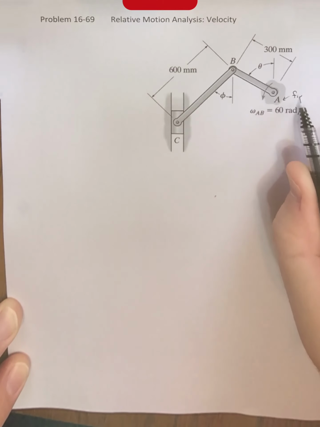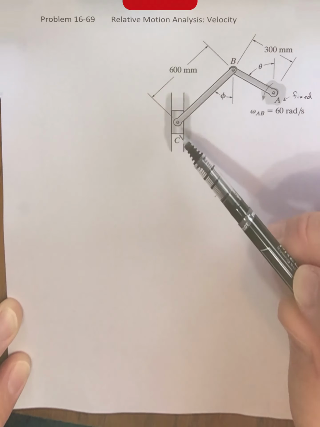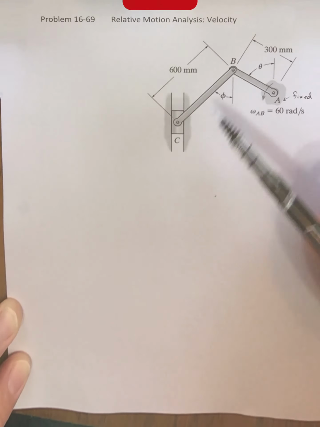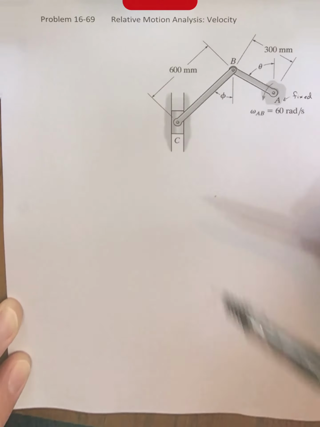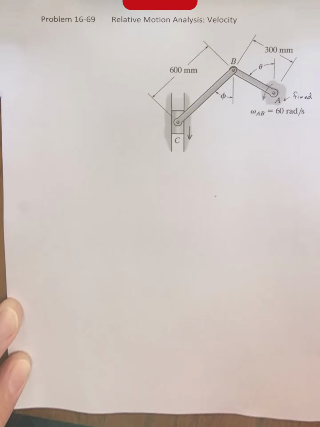Point A is going to be our fixed point. That means rod AB is having a pure rotation about point A. Then we have rod BC, which is undergoing both a rotation and a translation. And then we have slider C, which is moving purely vertically downward.